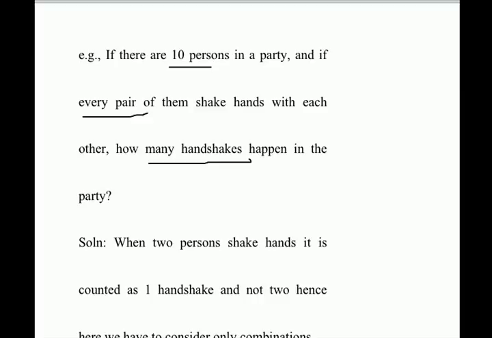This is a typical kind of concept that is tested on the GMAT on a fairly regular basis. So what you need to do is think about this logically. So you have 10 people. Let's just write them down. So 1, 2, 3, 4, 5 and so on, and 9 and 10.